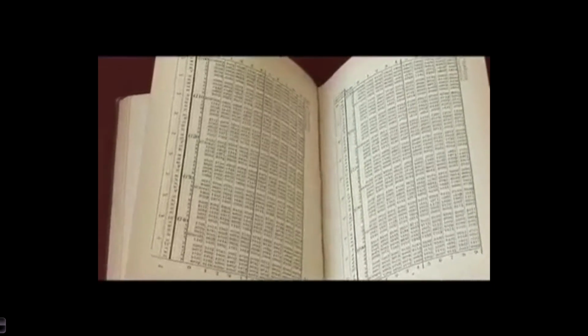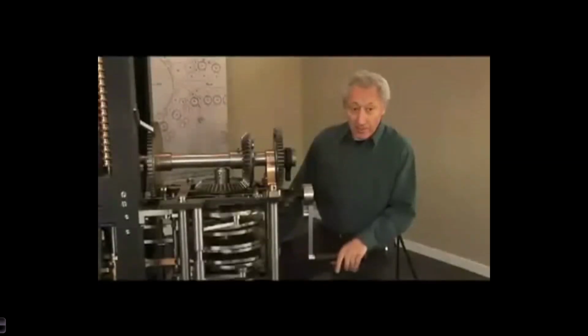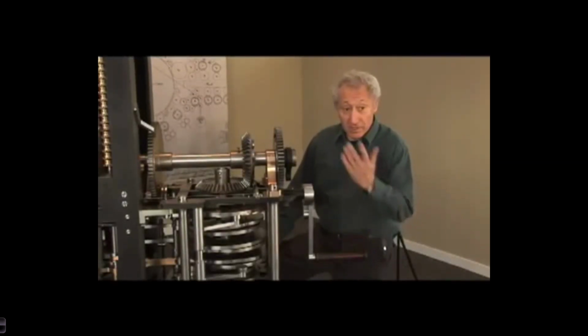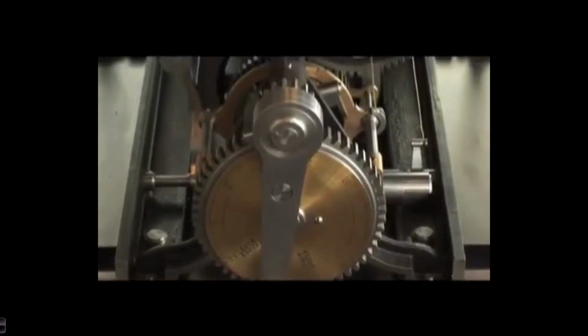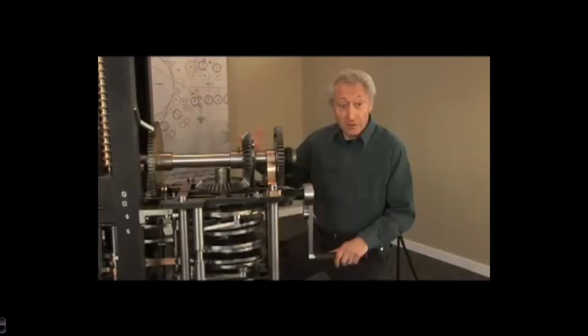That is, it impresses the results in soft material, plaster in this instance, so that you can make a printing plate automatically. Now, the purpose of all this was to eliminate the risk of human error in the calculation and production of printed mathematical tables. The machine is operated by cranking this handle. So you turn this handle, and each cycle of the engine, the machine produces one result. So you just keep cranking.